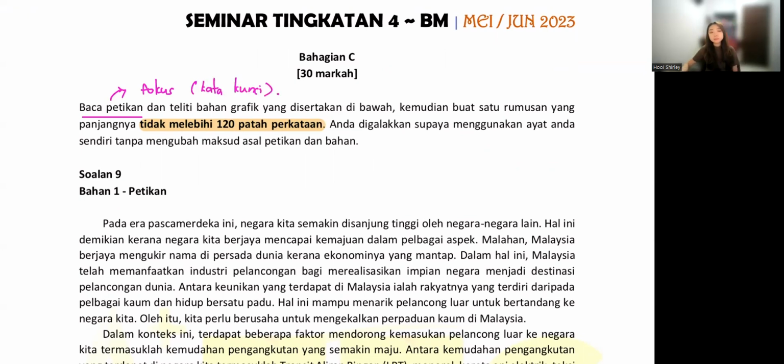To find the focus, which is the kata kunci. Then, teacher, how are we going to know whether this is our focus or kata kunci for this rumusan? The criteria is that you need a minimum of 2 isi to make sure that this is your focus.